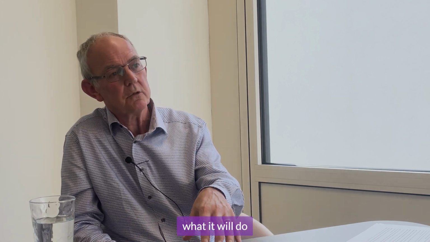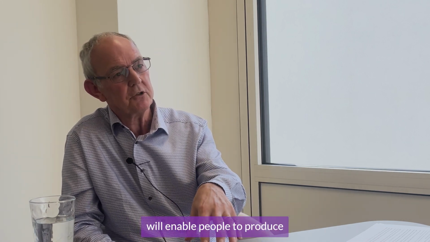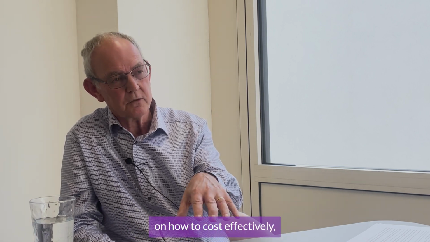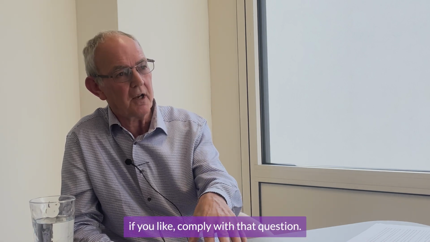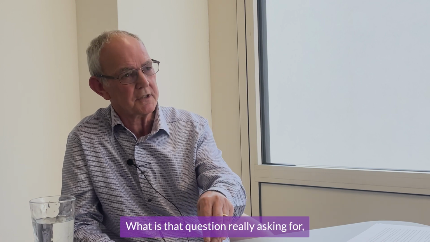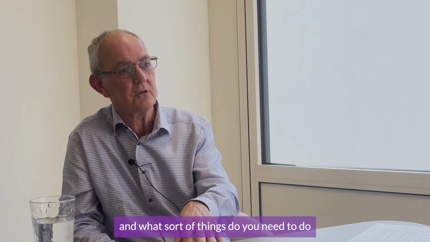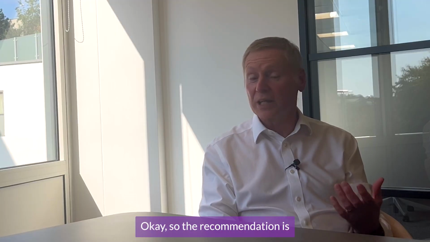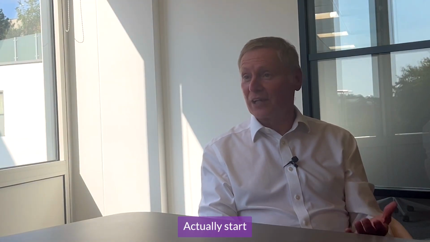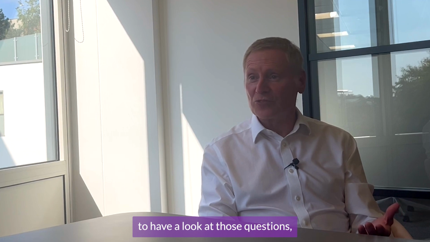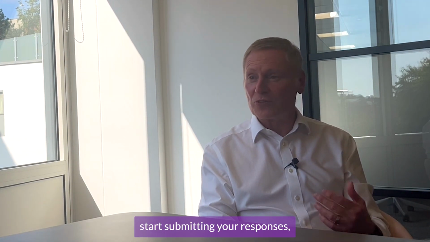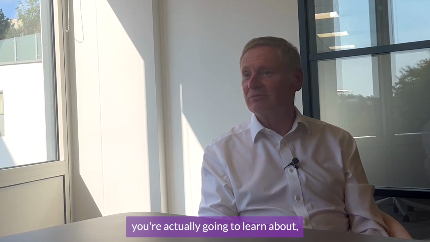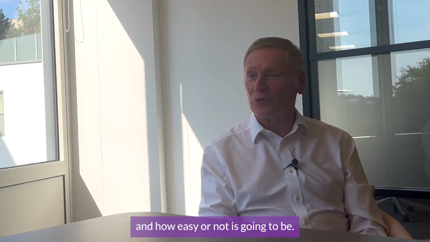But more likely what it will do is it will enable people to produce useful, relevant guidance to suppliers on how to cost effectively, if you like, comply with that question. What is that question really asking for, and what sort of things do you need to do in order to provide compliance with it? Okay, so the recommendation is don't wait, actually start to have a look at those questions, start submitting your responses, and then only through that process you're actually going to learn about what's required and how easy or not it is going to be.